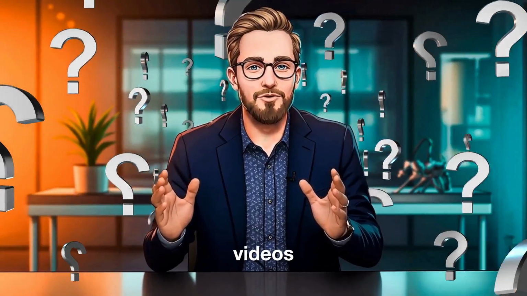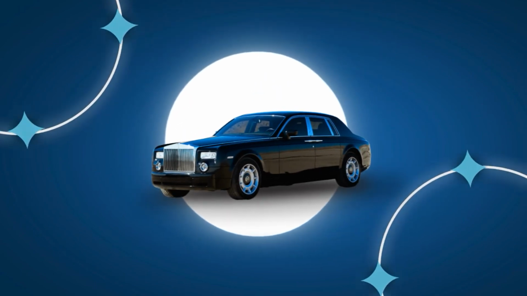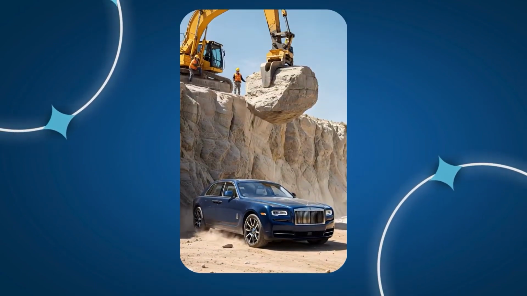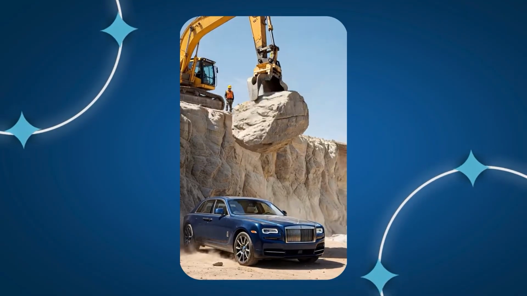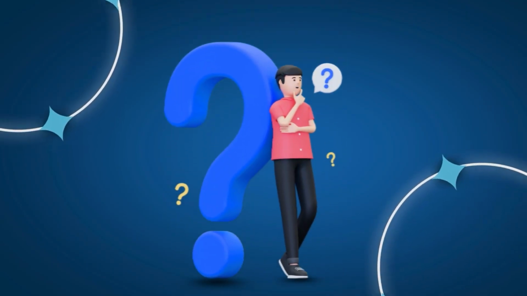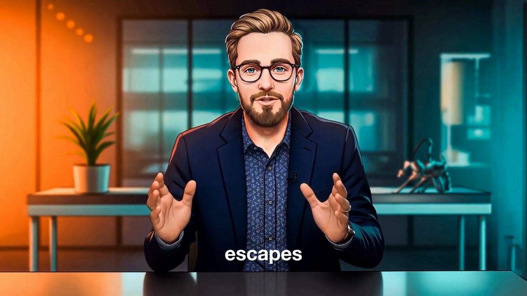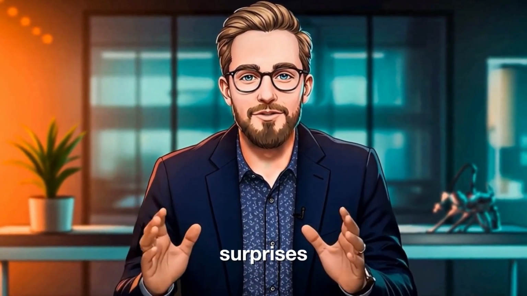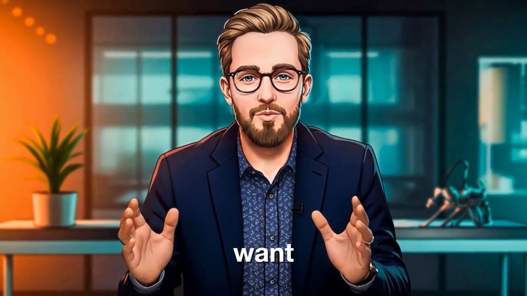Why these videos go viral. The most popular video is a luxury blue Rolls-Royce parked under a cliff. A huge excavator lifts a boulder. You wait, and then it drops, crushing the car completely. Why does this work? Suspense. You keep watching to see if the car escapes. Shock. The impact surprises the viewer. Loop potential. The ending feels so satisfying you want to rewatch.